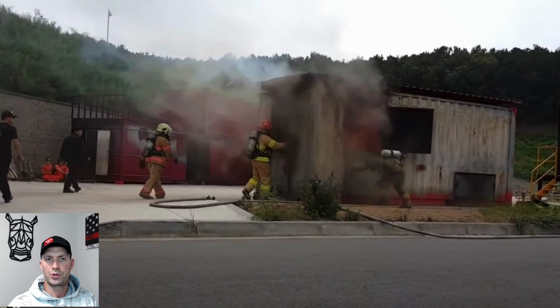So that's a really good demonstration of a backdraft. It shows it in very simple terms exactly how it happens, how it builds up, and what happens. Now they're going to show it from a different angle and you can get a better idea of how explosive it actually is.